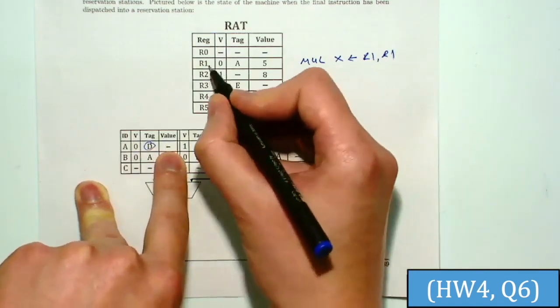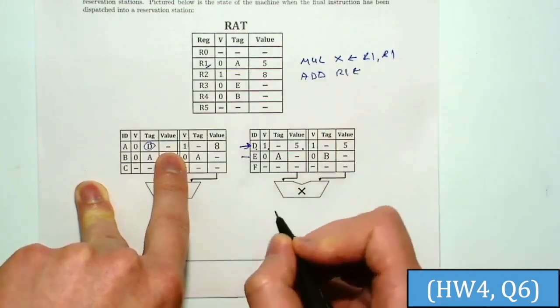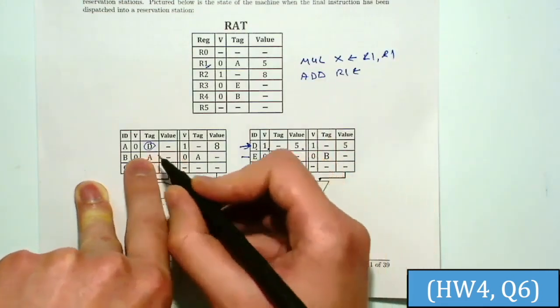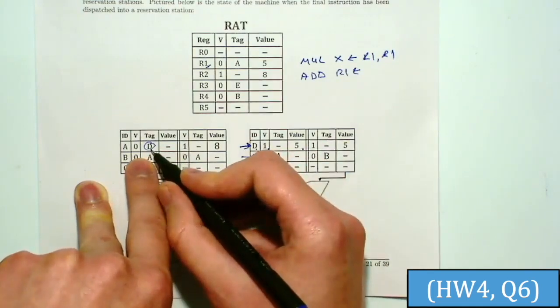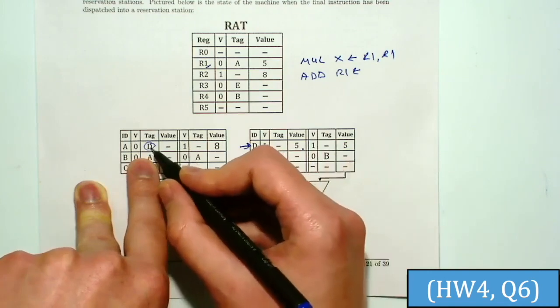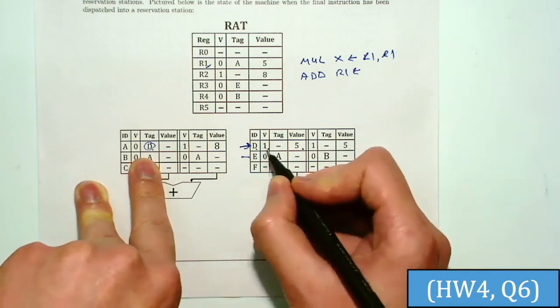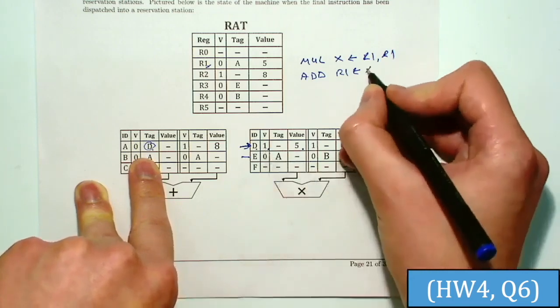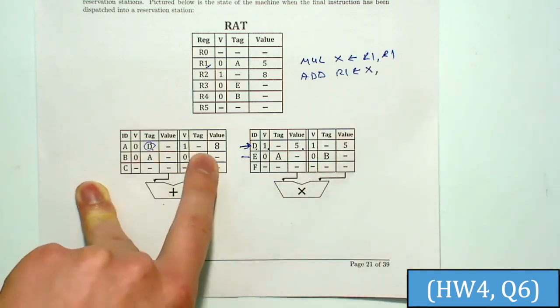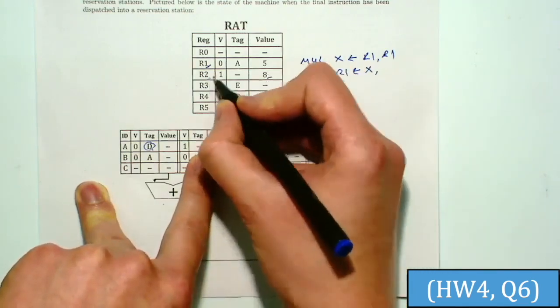It writes to the R1 register. Its source operands: it's dependent on this instruction, so this source register should be the same as the destination register of this instruction, right? So it should be X. And then the next source register is 8. The value of the register is 8, which corresponds to R2.